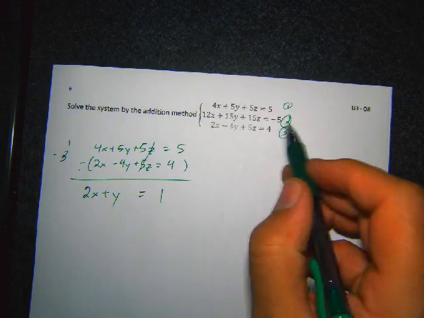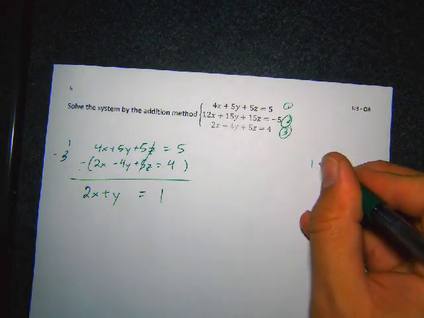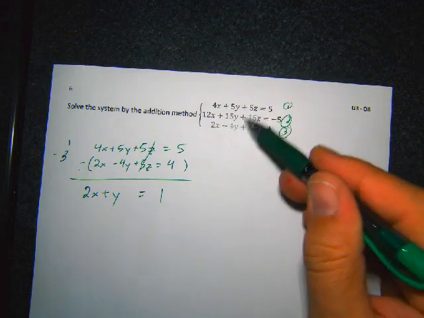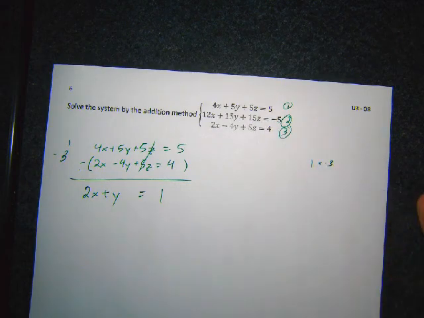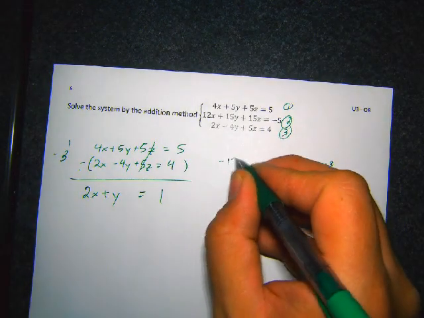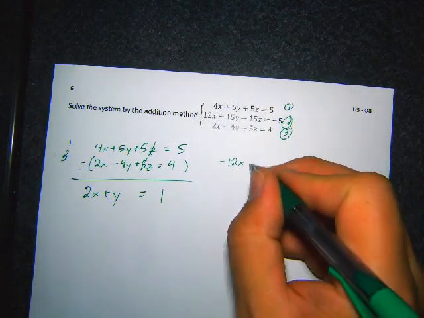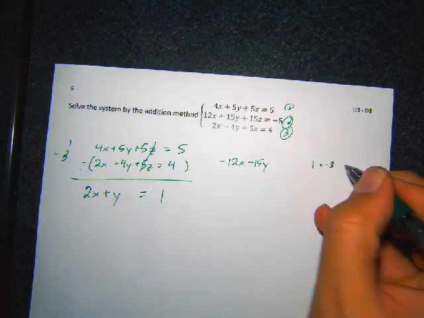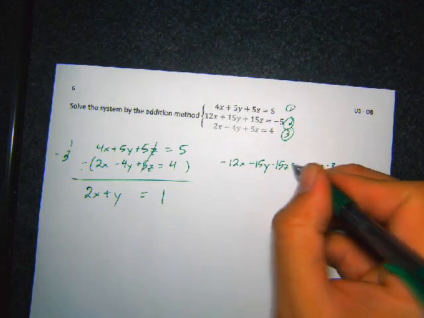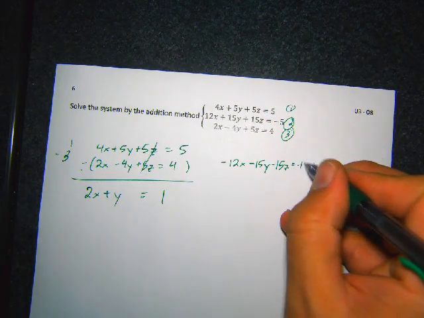I'm going to make these cancel this time. I'm going to take that 1 and I'm going to multiply it by a negative 3. So if I take 5z times negative 3, I get negative 15. We'll cancel with my positive 15. So I'm going to have negative 12x, because negative 3 times 4, minus 15y, negative 3 times 5, minus 15z, and negative 3 times 5 gives me a minus 15.